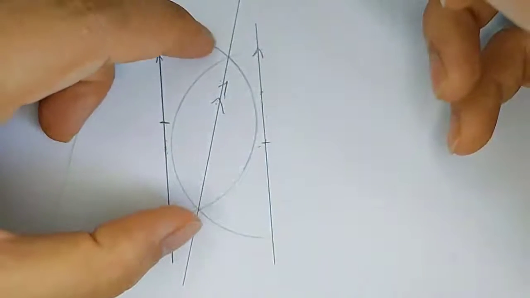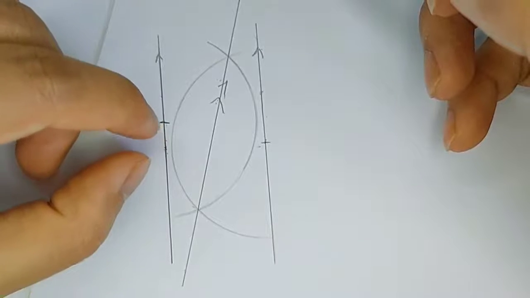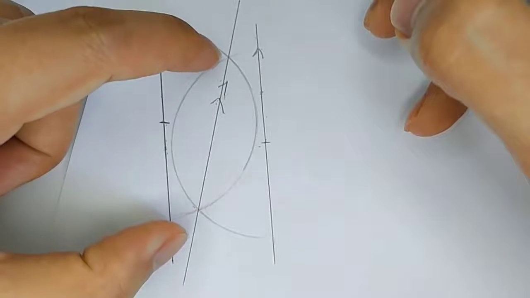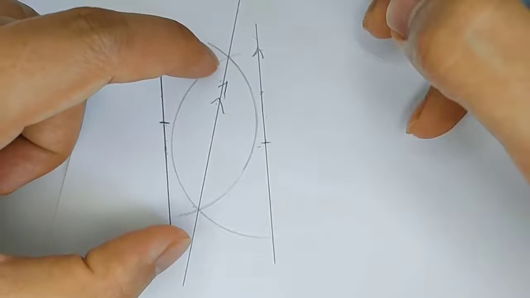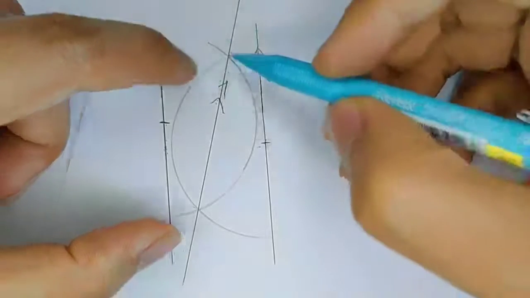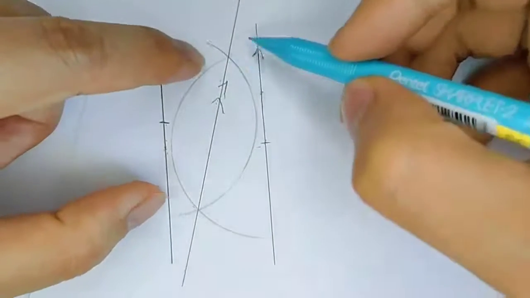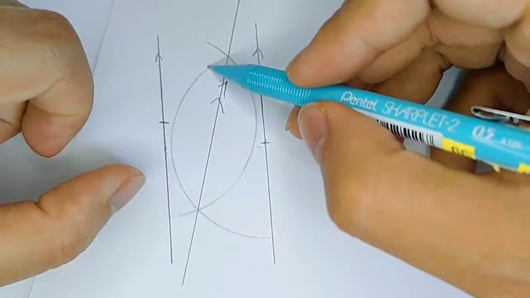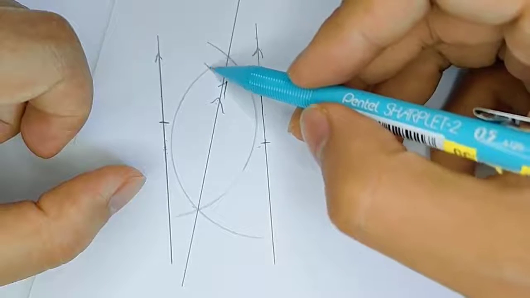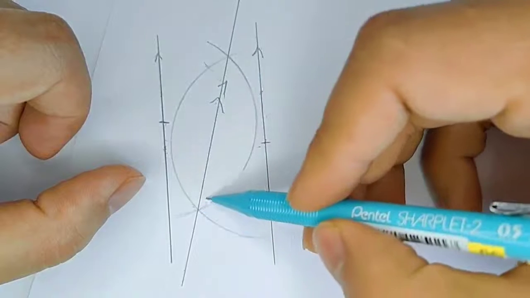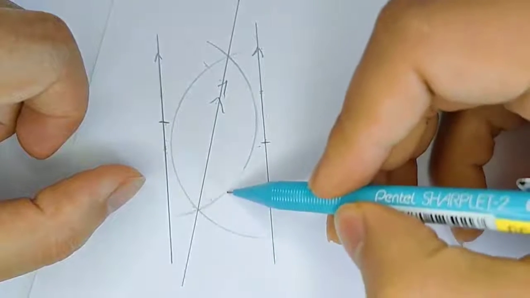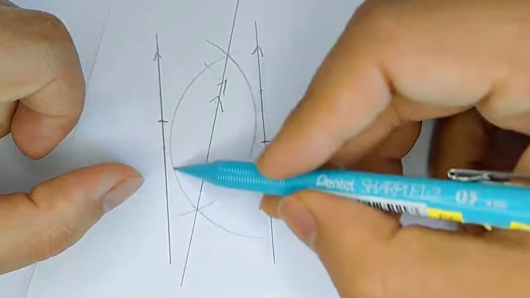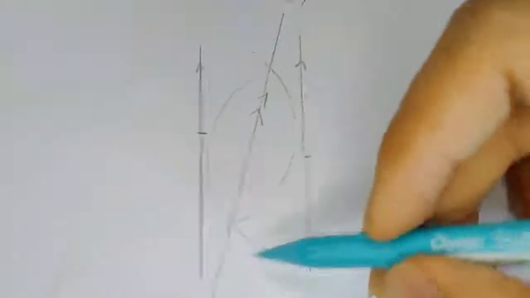So we can imagine this. When the center goes below here, this semicircle is going to go down like that. This circle is going to intercept somewhere there, and this one is going to go below down there, and it's going to intercept this semicircle somewhere around there.